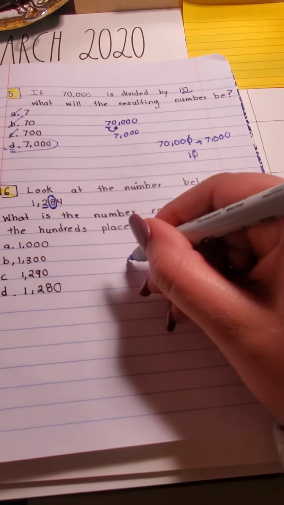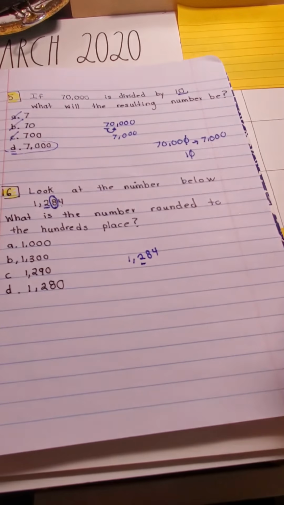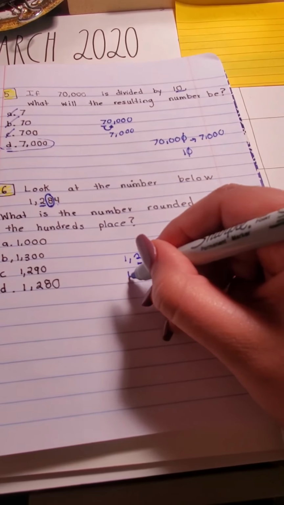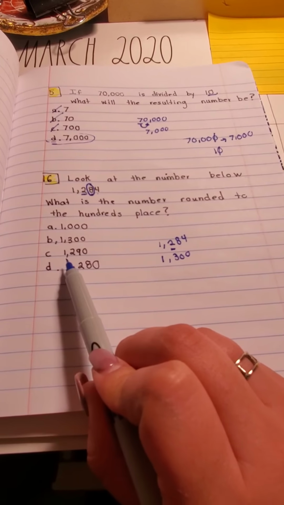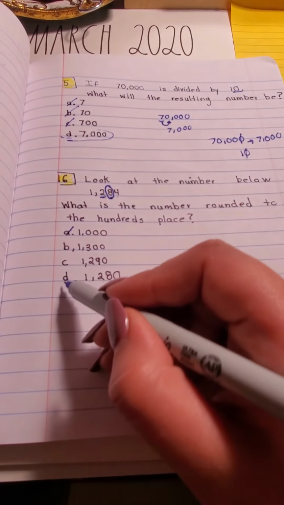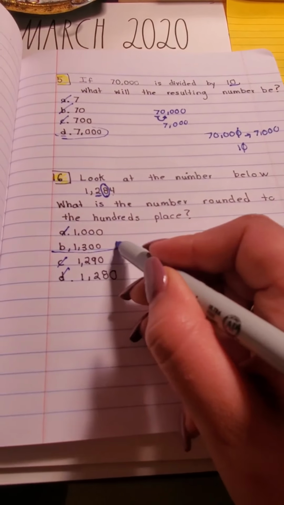So what this means is 1,284 gets bumped up one number, and then I have 1,300 as my response. When I look at my answer choices, again, I'll see a clear answer that stands out to me, and it's not going to be A. Won't be C, and won't be D. Instead, it will be B.